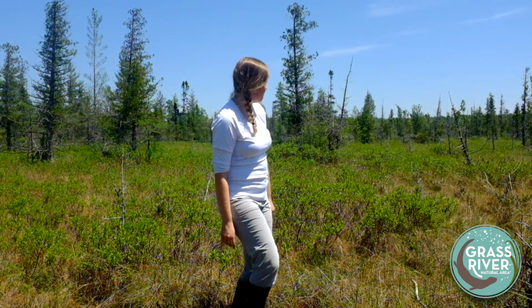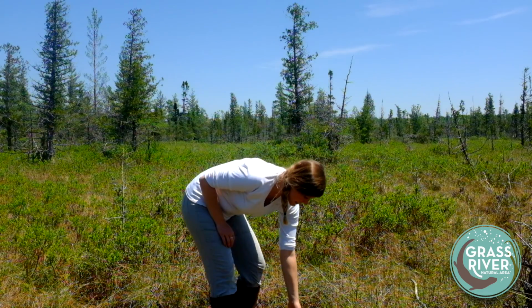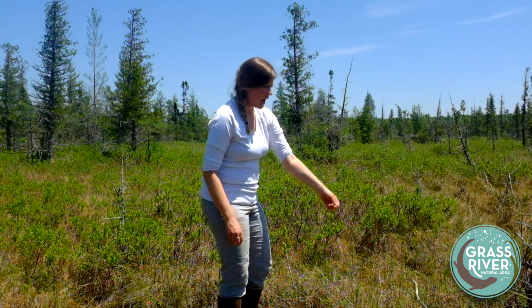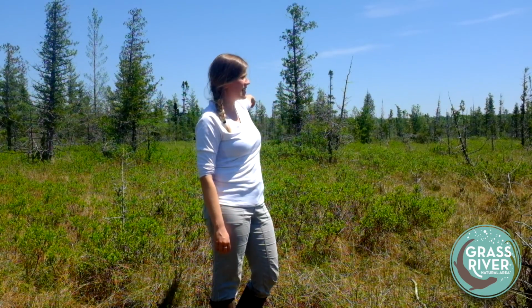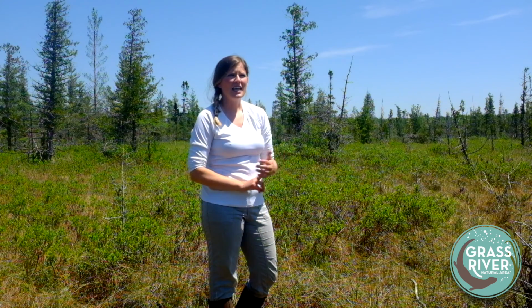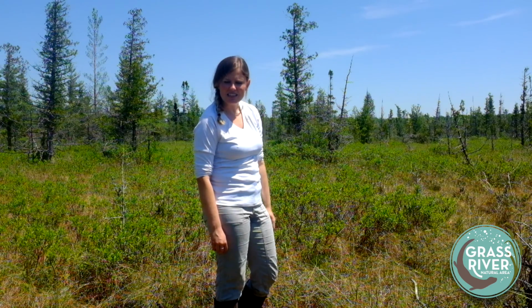So as you can see, the fen is pretty dominated by low-lying plants, mostly sedges and rushes, but we definitely have a few shrubs in here and also some stunted conifers, mostly northern white cedar, tamarack, and a few random white pines in the distance.